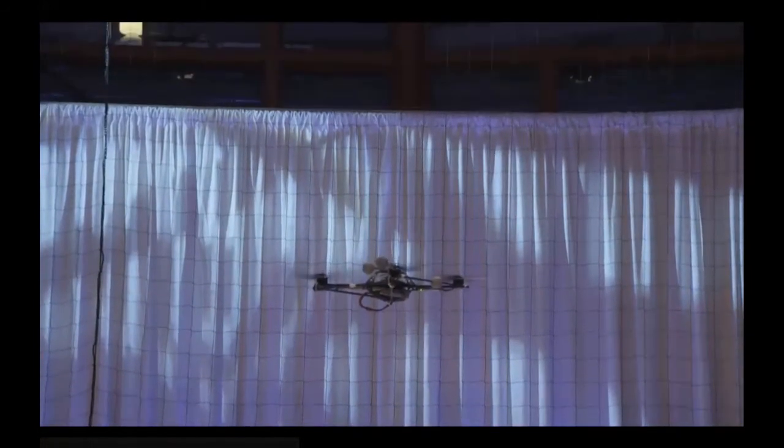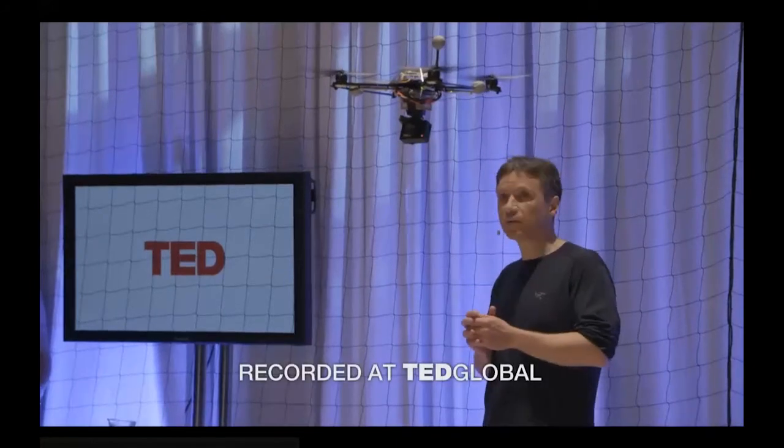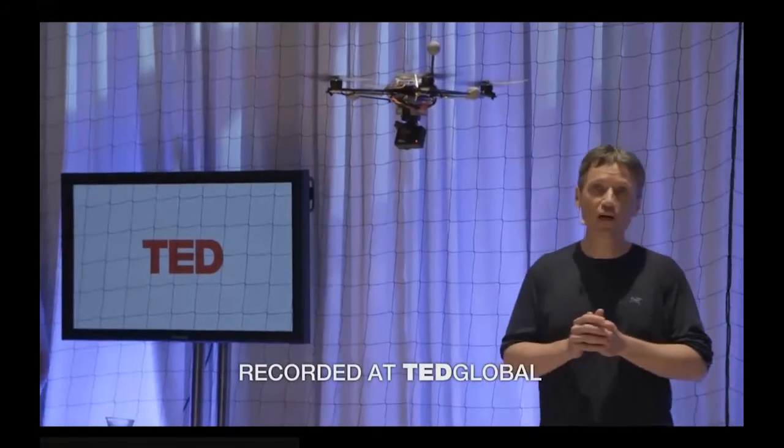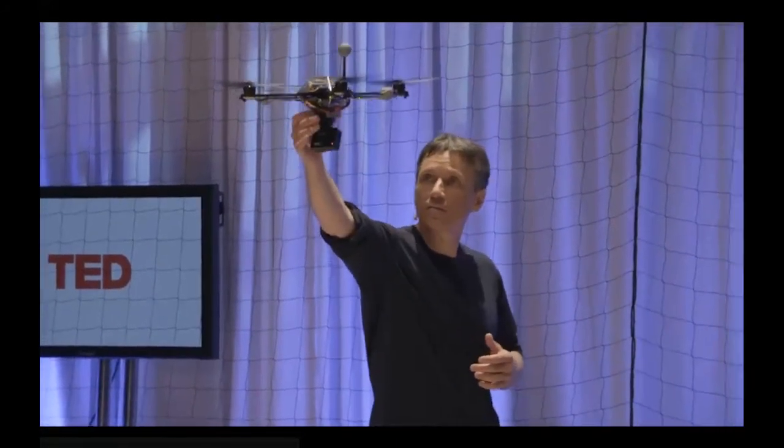So what does it mean for a machine to be athletic? We will demonstrate the concept of machine athleticism and our research to achieve it with the help of these flying machines called quadrocopters, or quads for short.